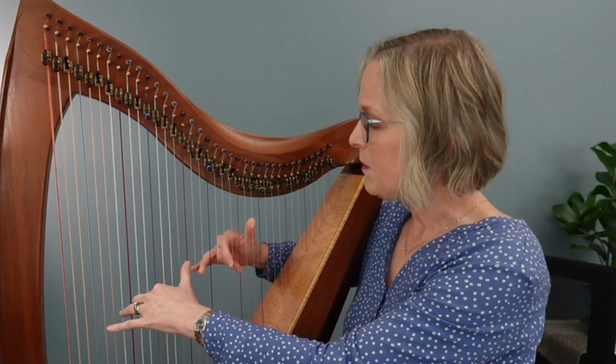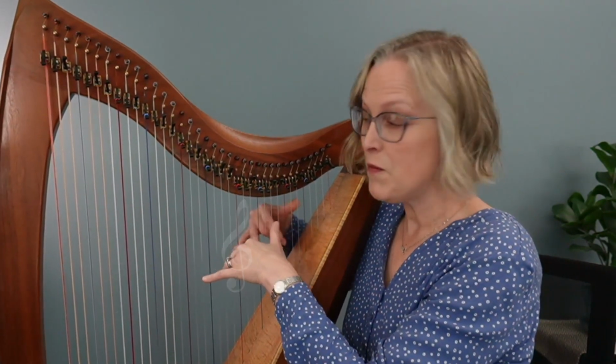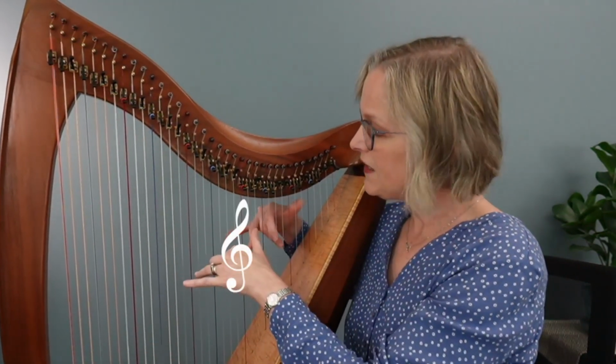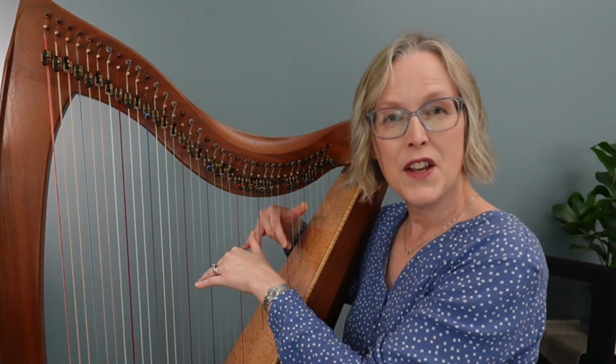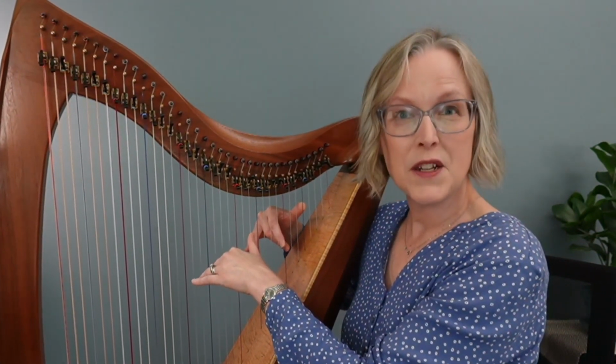But sometimes both hands may be playing on the high end of the harp, or even both hands in the lower end of the harp. Let's say for today that the left hand is moving up into that treble range with the right hand. So there are a couple ways that we can deal with that.